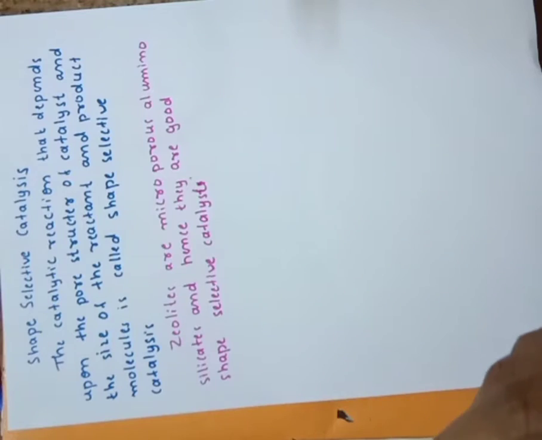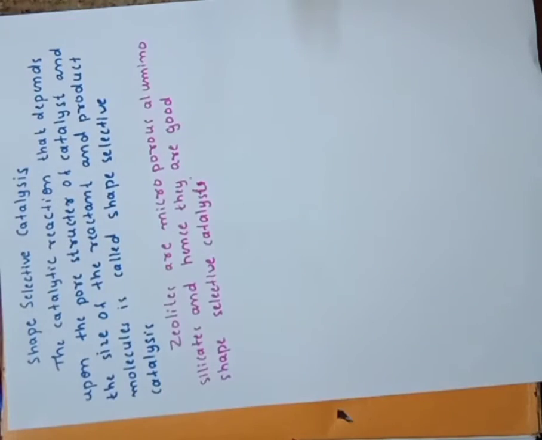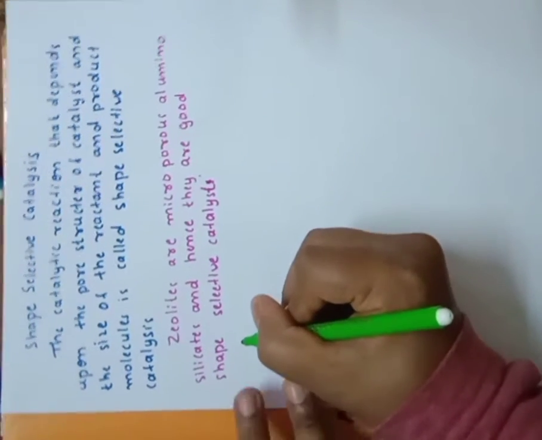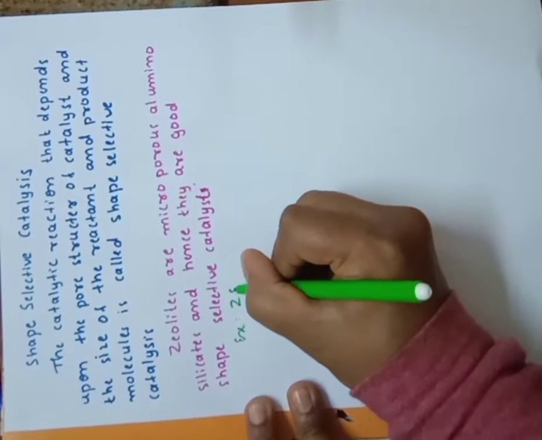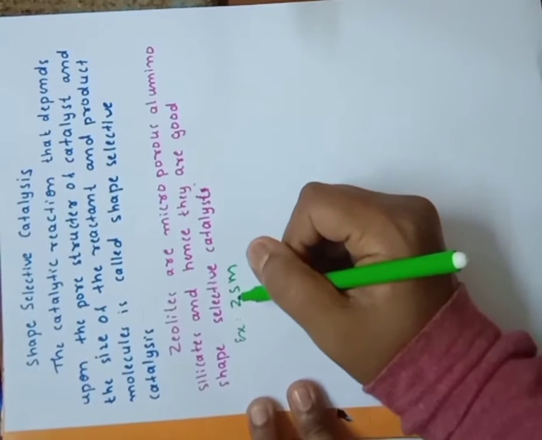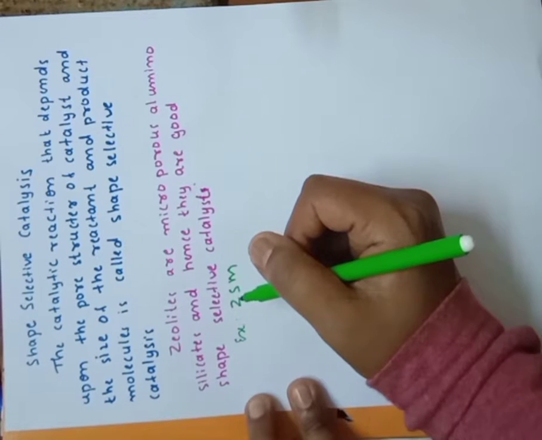An example for this is ZSM5. ZSM is zeolite secondary mobile 5.